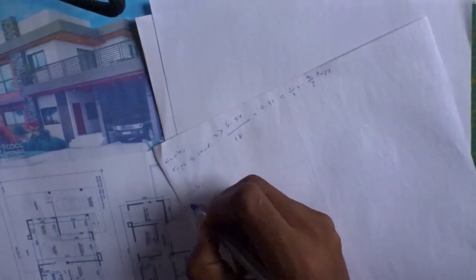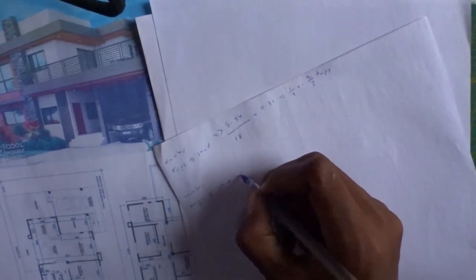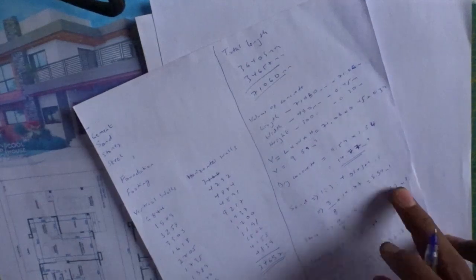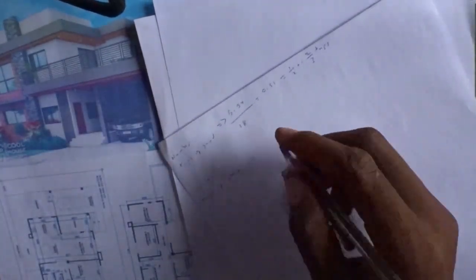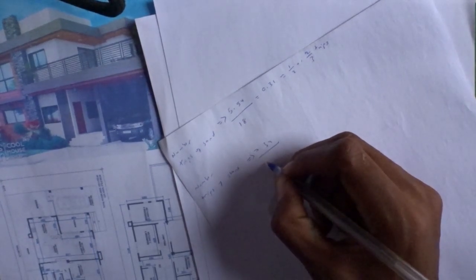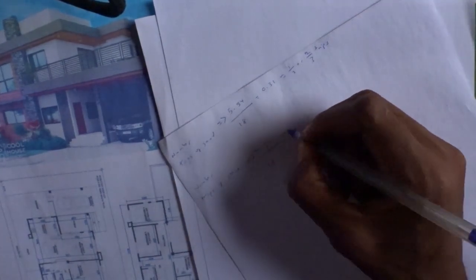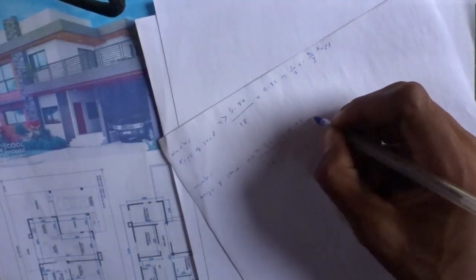So the number of stones, also using the 18 cubic meter trip tipper. So we use 7.39 as the volume by the 18, which will give us a maximum of 0.41.